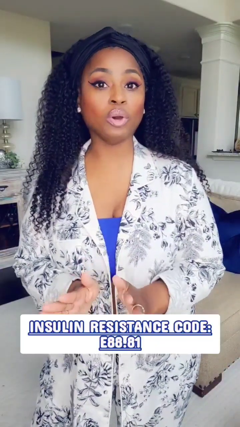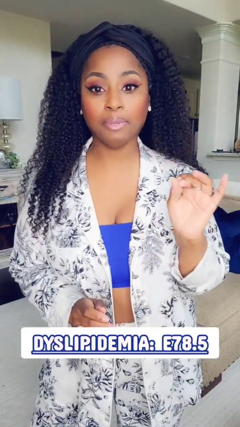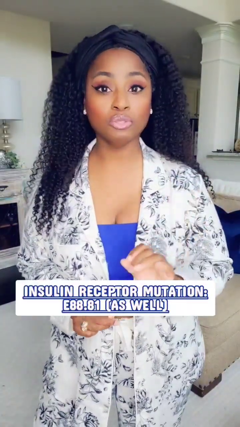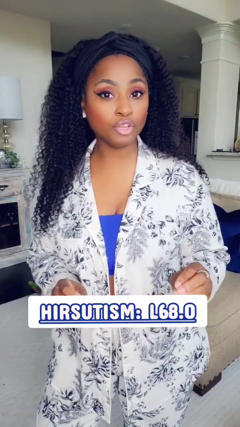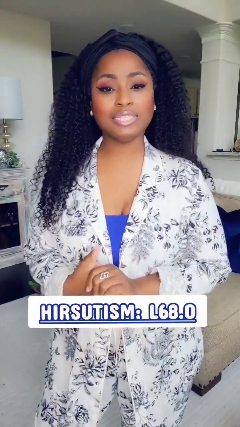You also want to list insulin resistance. You want to list PCOS. You want to list dyslipidemia. Okay, y'all understand me? You want to list as many as you possibly can. And then also list metabolic syndrome. And you also want to list insulin receptor mutation. If you have an abnormally high amount of hair on your body and have been diagnosed with hirsutism, you want to list that as well.